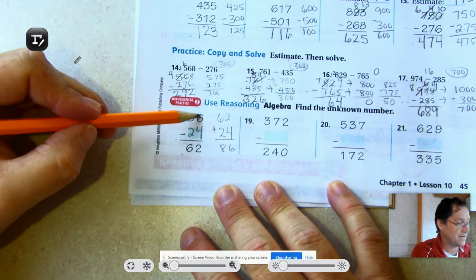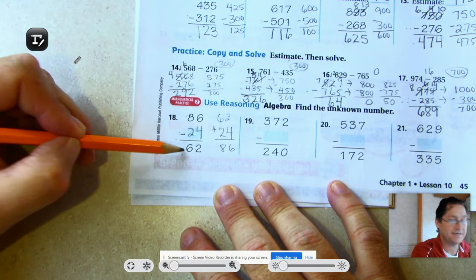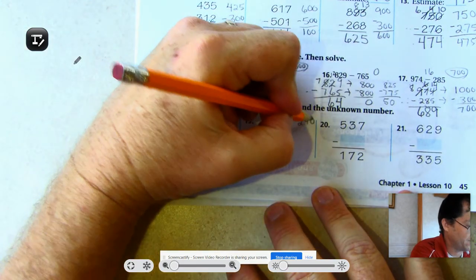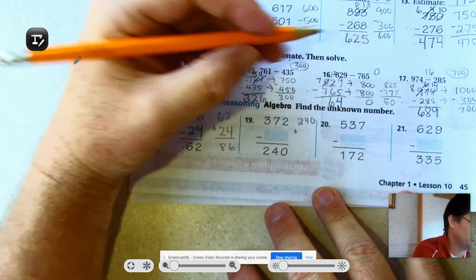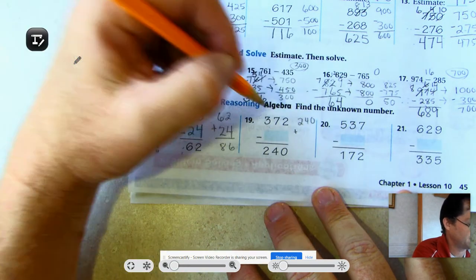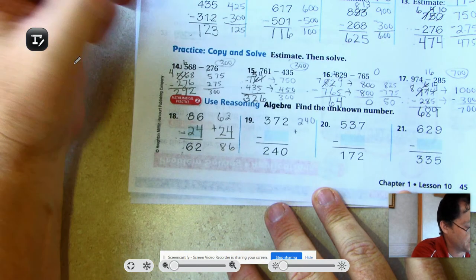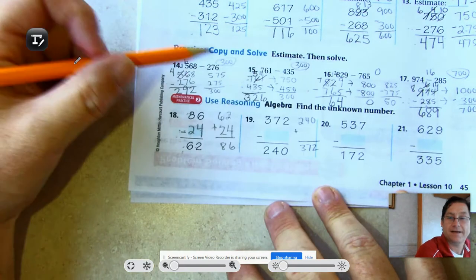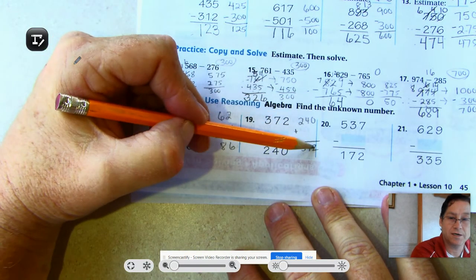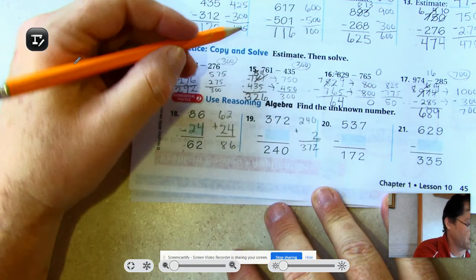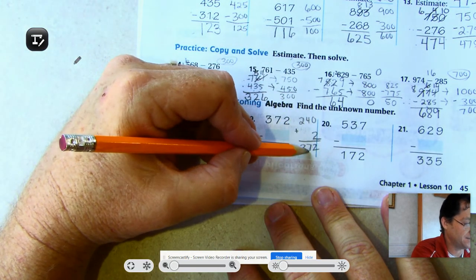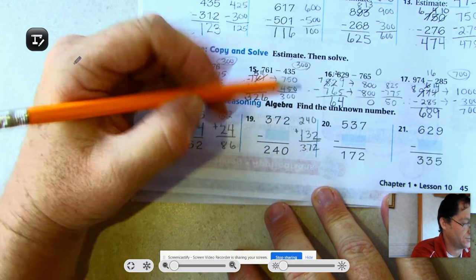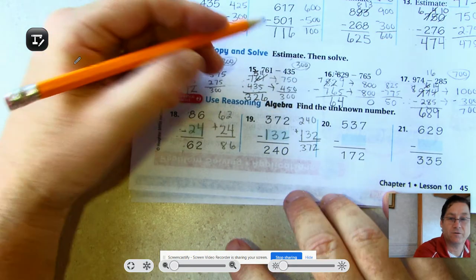So is this correct? 6 take away 4 is 2. 8 take away 2 is 6. So that's right. Okay. So remember addition undoes subtraction. Okay, in this case, 0 plus what would give me 2 ones? 2 ones. 4 tens plus what would give me 7 tens? 3 tens. 200 plus what would give me 300? 100. So let's see if we're right here with 132.